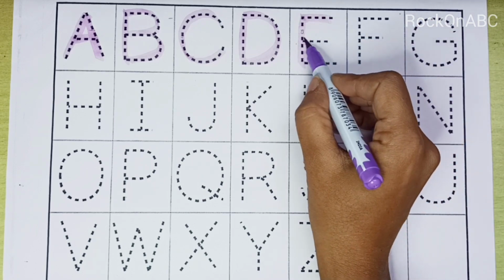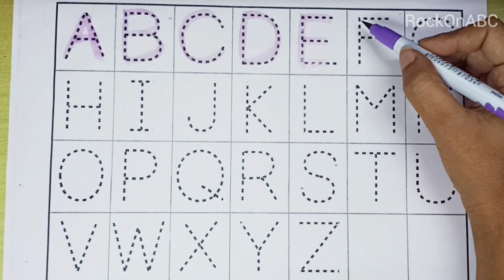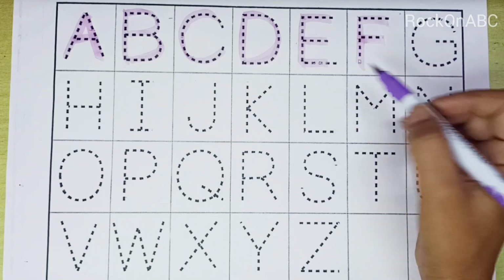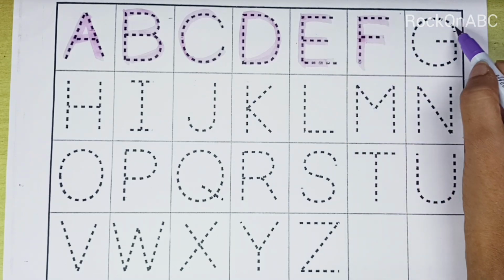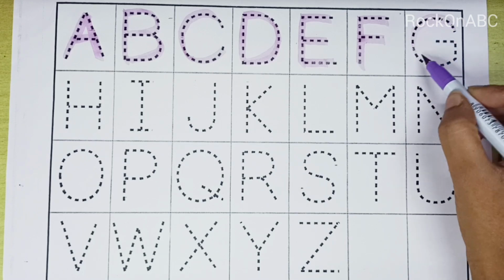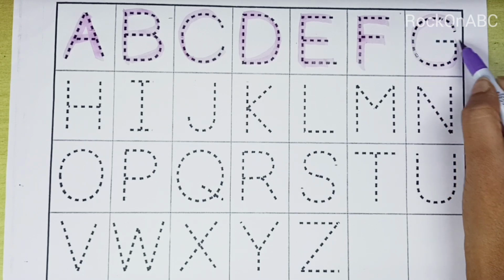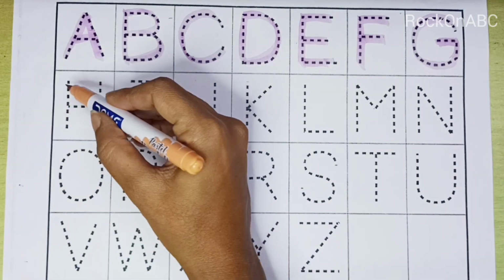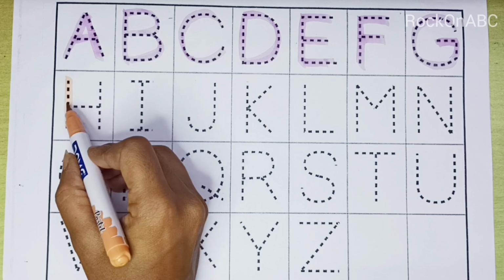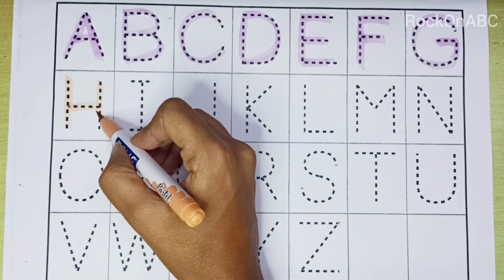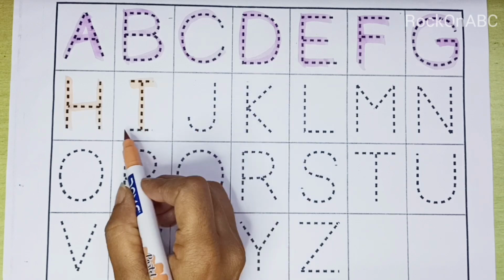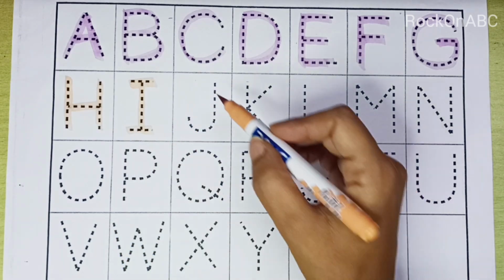E for egg. F for frog. G for gun. G for gun. H for house. I for insect.